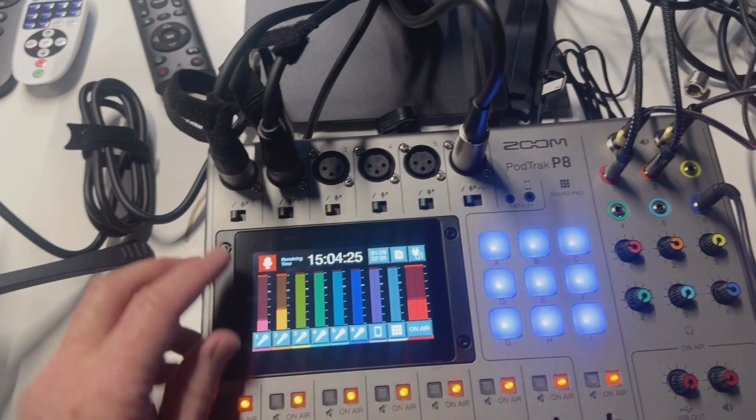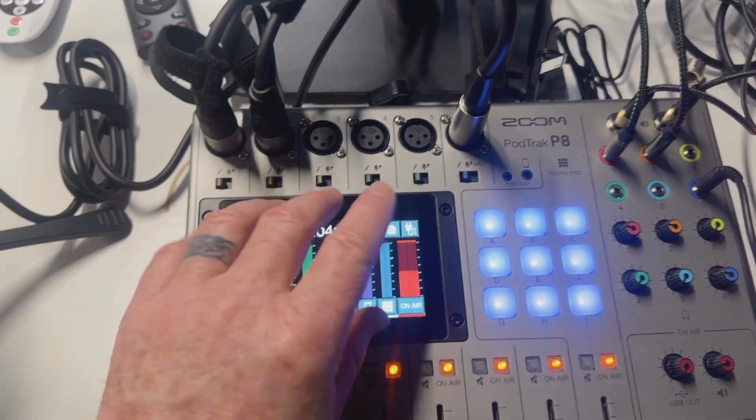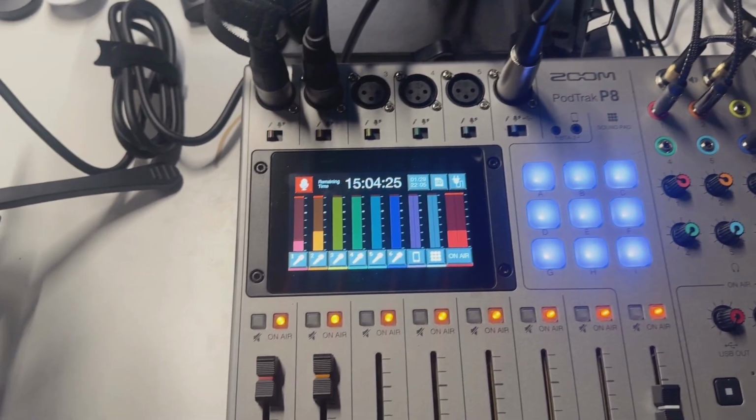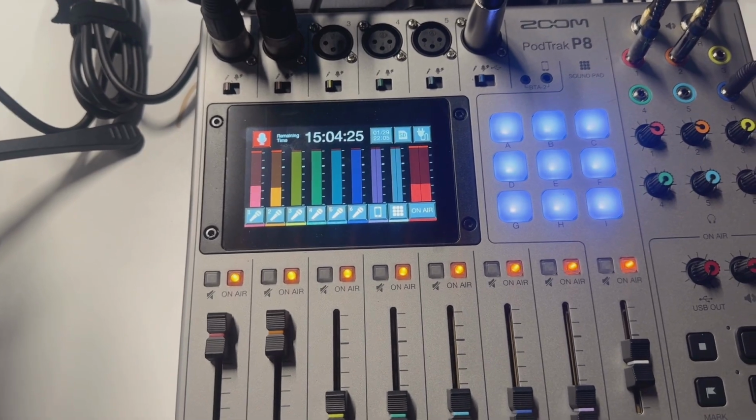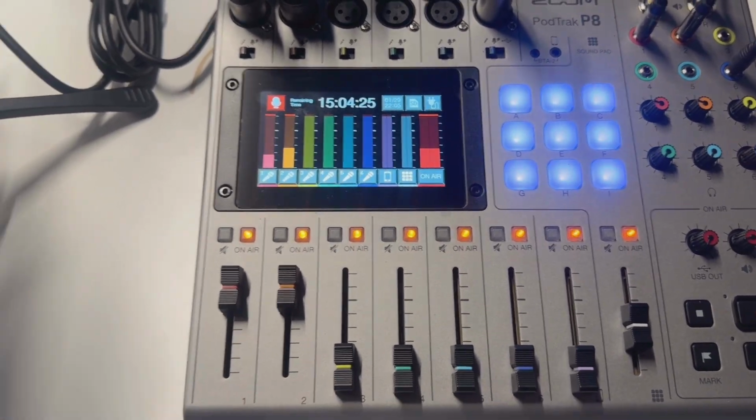by using this board in here. If you want to do that, I'll have to show you how to do that. It's a little bit more advanced. But for now, just keep it simple and just record it, take the card out, transfer it to your computer.